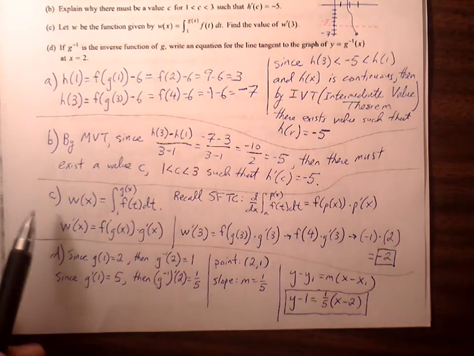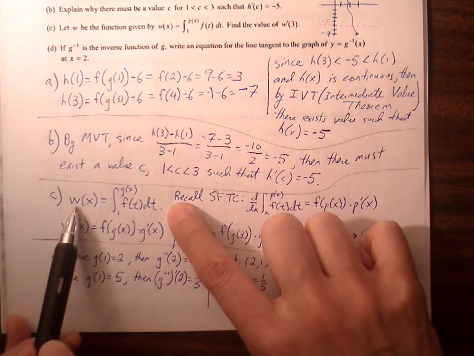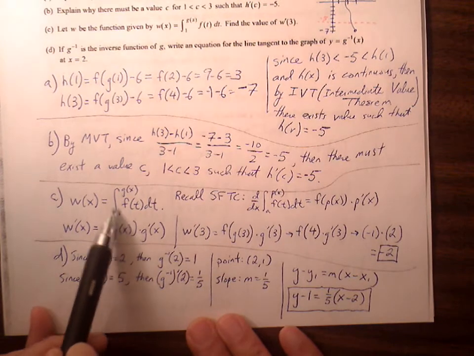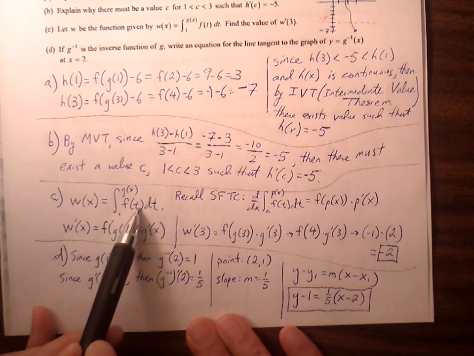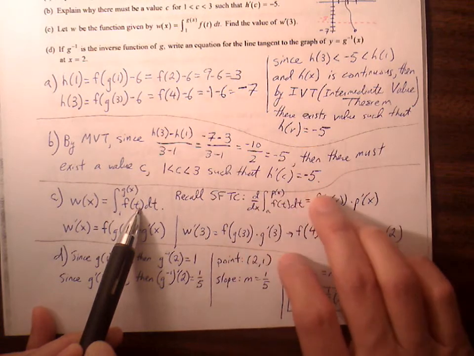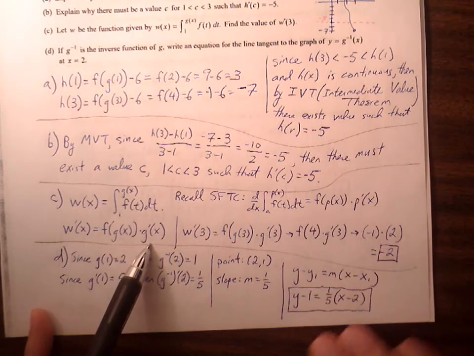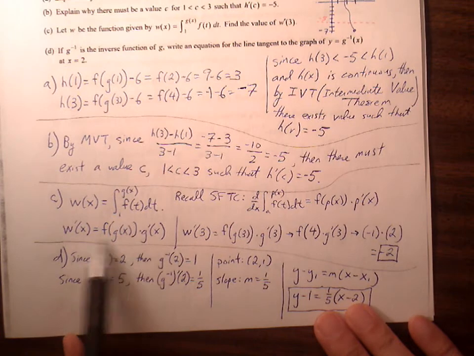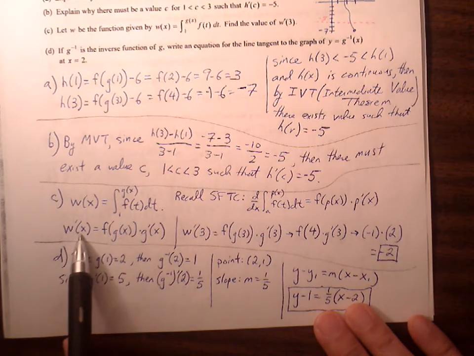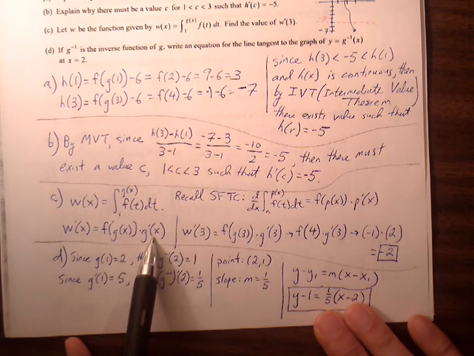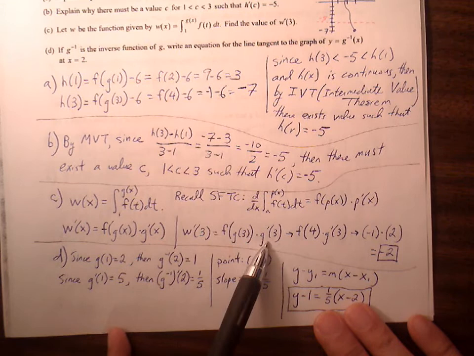So let's see if we can use that to apply for this problem here. Here's our w of x in this form. If I want to find w prime, I'm going to apply the second theorem. So for the derivative of the definite integral, g of x gets plugged in for t. It's going to look like this: f of g of x times the upper bound's derivative, so times g prime. So here's our derivative statement for w prime. I want to find w prime of 3, so replace x with 3, and we get f of g of 3 times g prime of 3.